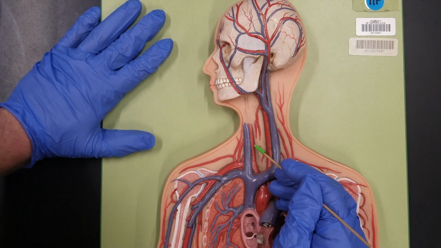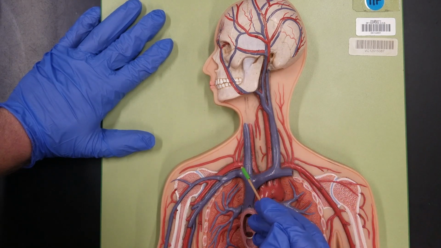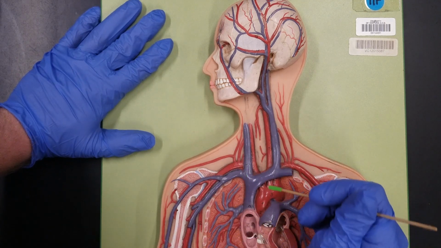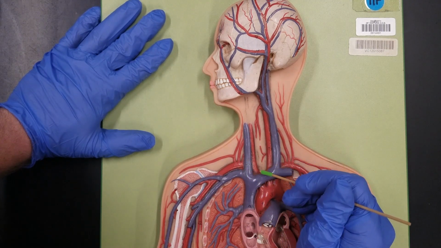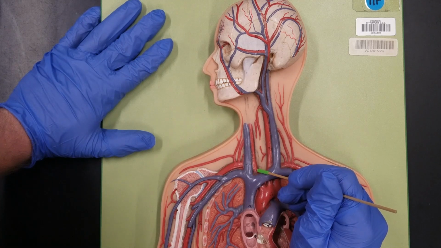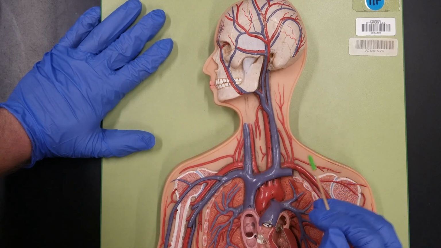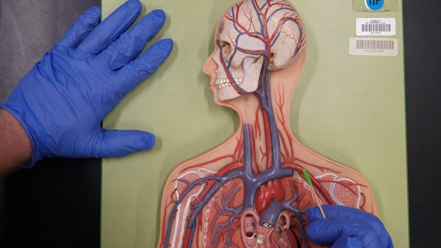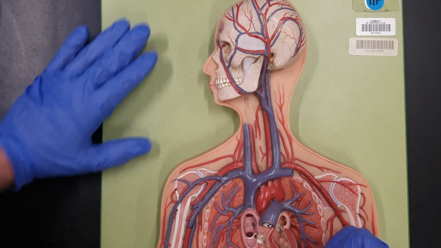So we do actually have a right common carotid and right subclavian. The only difference is on the right side of the body, those two arteries come off of a brachiocephalic trunk or brachiocephalic artery, whereas on the left side, the left common carotid and left subclavian just come straight off of the aortic arch.